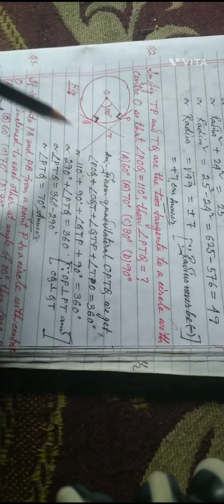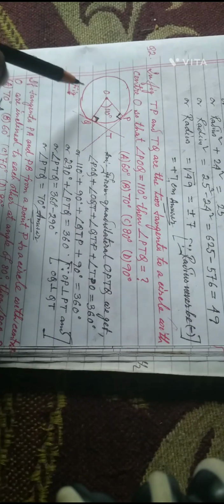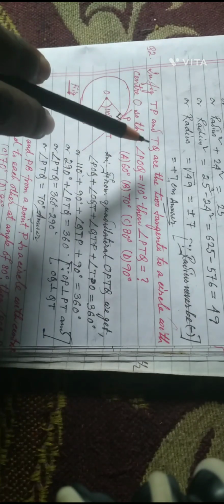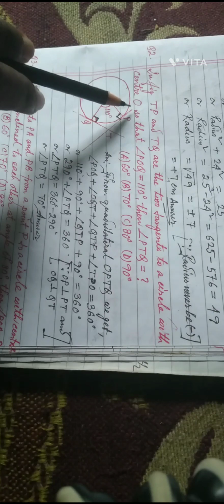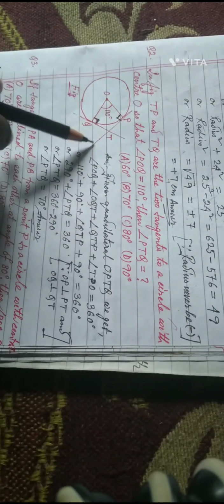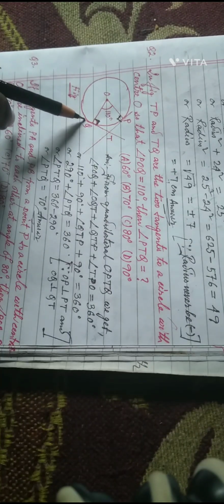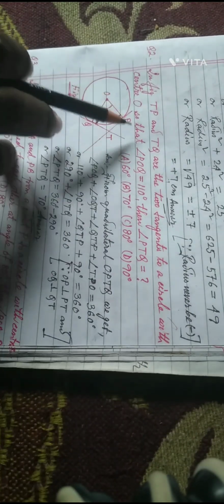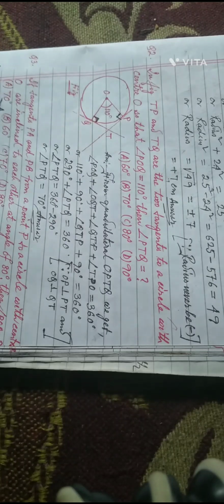Question number 2 कि बोल रहा है? In the figure, there is a figure given, and according to this figure you have to solve it. In the figure, TP and TQ are two tangents to a circle with center O, TP is one tangent and TQ is the other tangent and the center is O. Angle POQ is 110 degree.